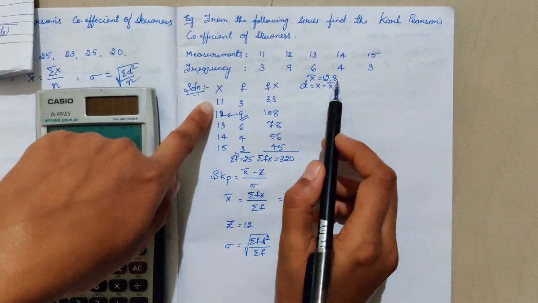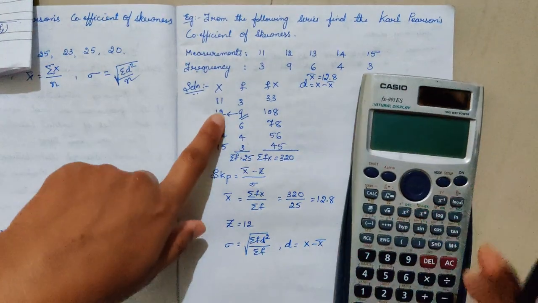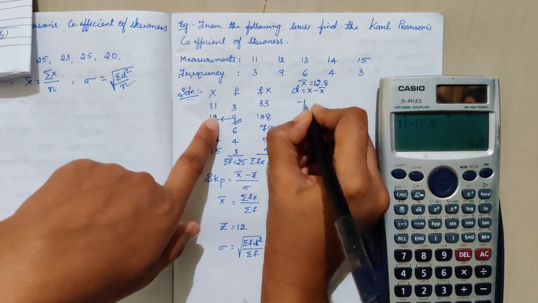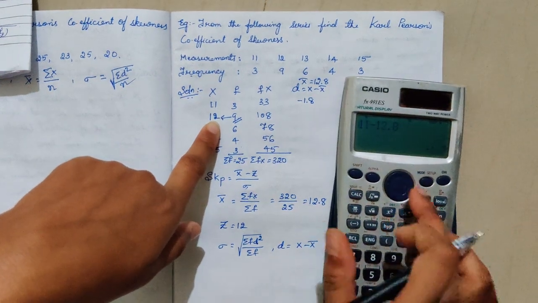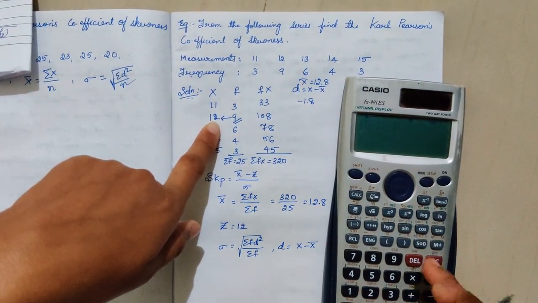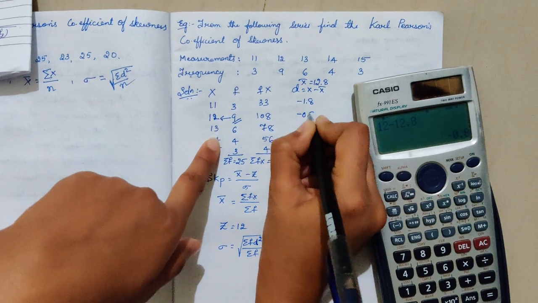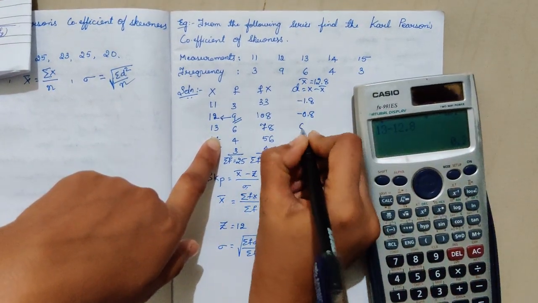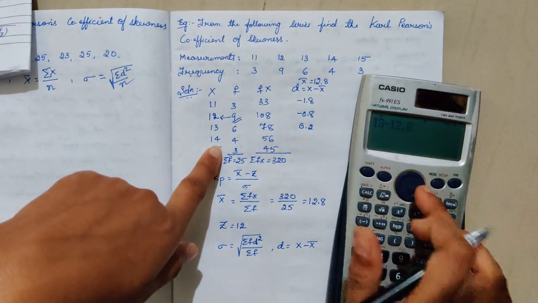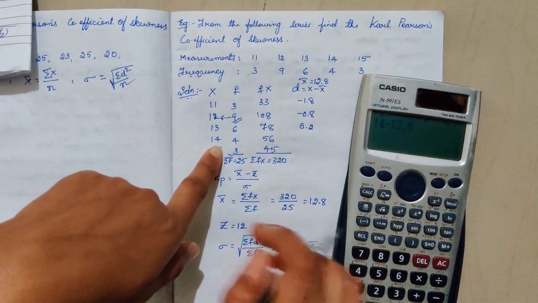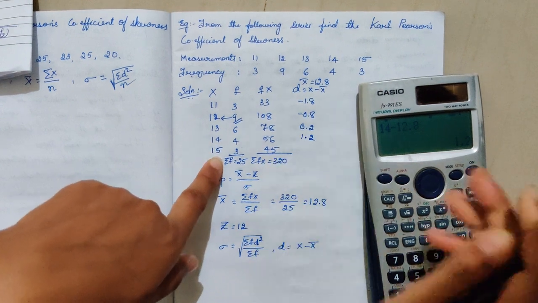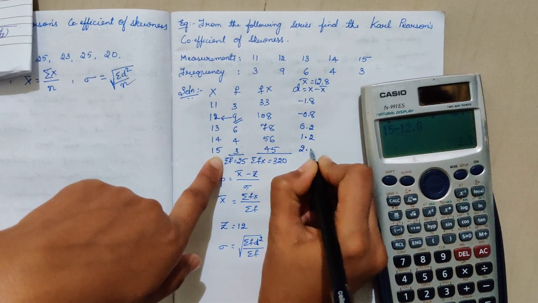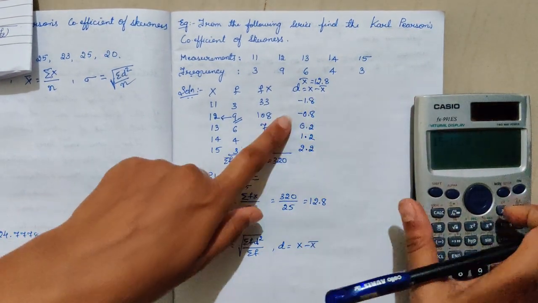That is 11 minus 12.8, which is minus 1.8. 12 minus 12.8 is minus 0.8. 13 minus 12.8 is 0.2. 14 minus 12.8 is 1.2. 15 minus 12.8 is 2.2.